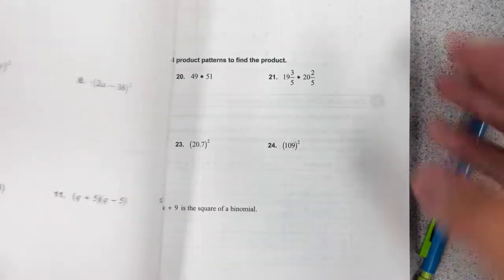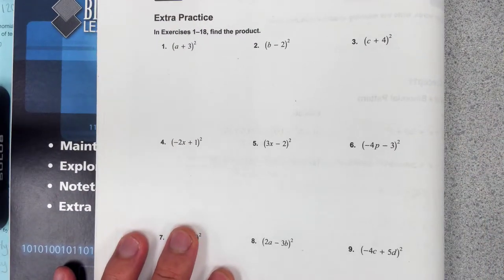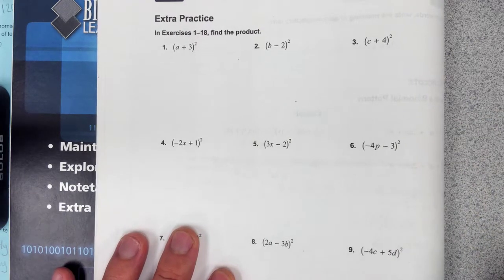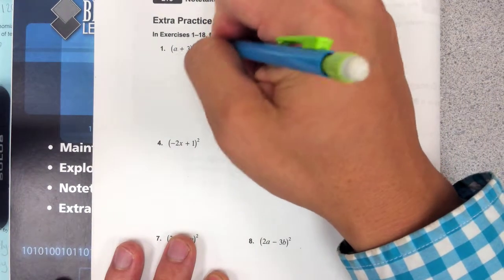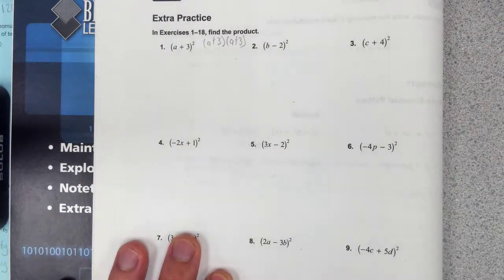Yeah, that's it, guys. If you look at these problems, and I'll walk through some of them with you, of course, if you don't remember the square patterns, you could just use the table or FOIL. Now, how would that look? (a plus 3) times (a plus 3). You can FOIL that. You guys know how to FOIL that, or use a table or whatever.